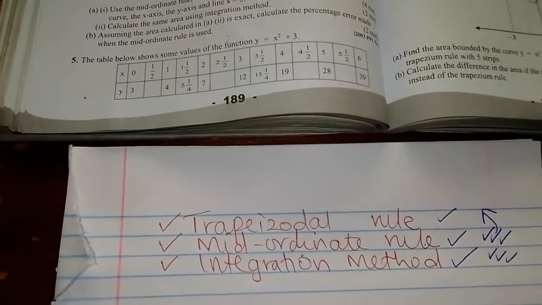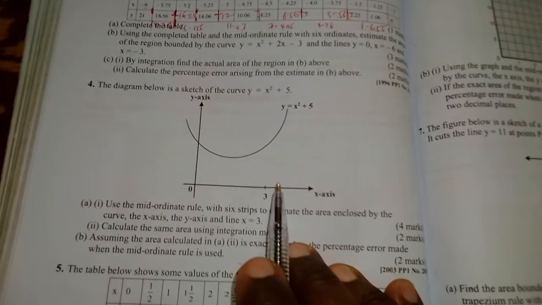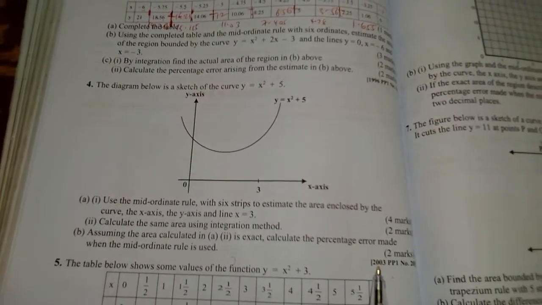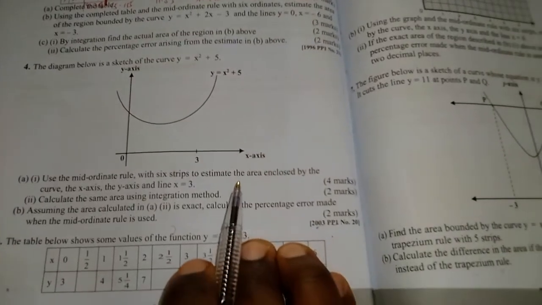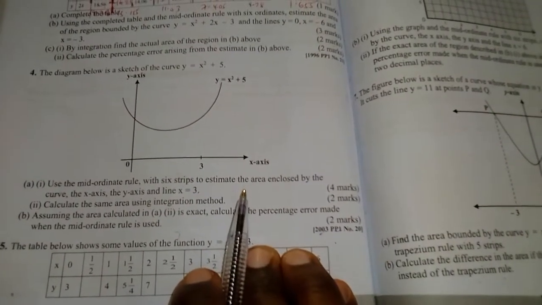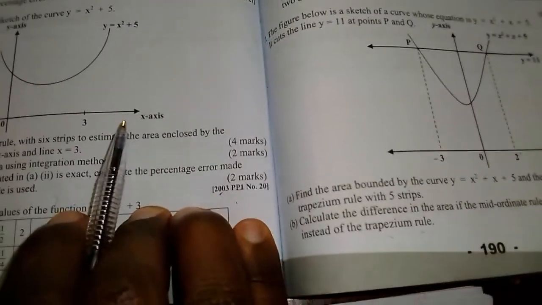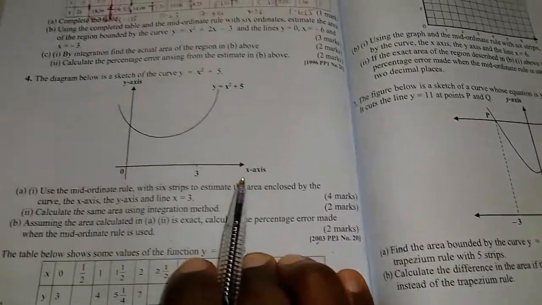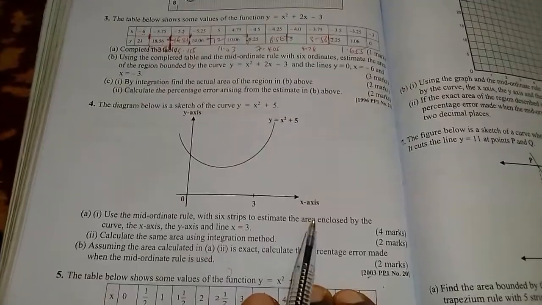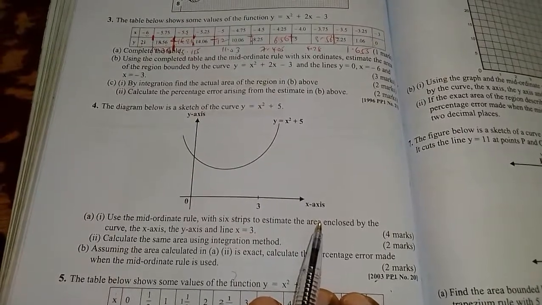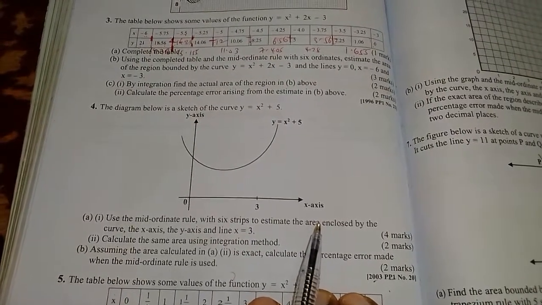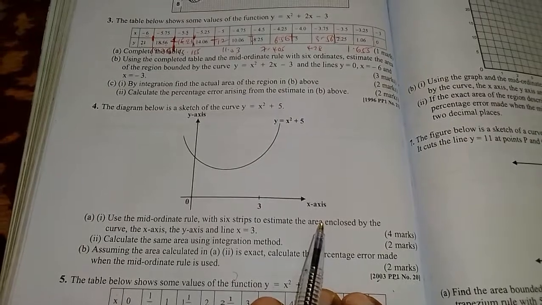Now I'm going to use this question to explain these methods. Number one, we have a question that came in 2003. It was paper 1, number 20, if I'm not wrong. Good. If you look at this question, it reads: the diagram below is a sketch of the curve y equals x squared plus 5. That is the curve that has been sketched.